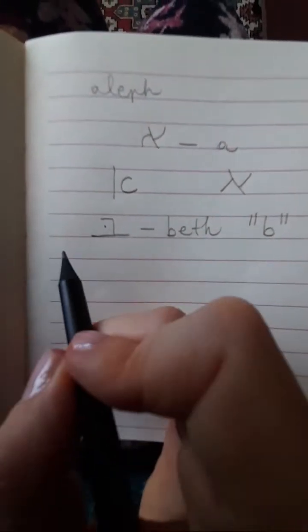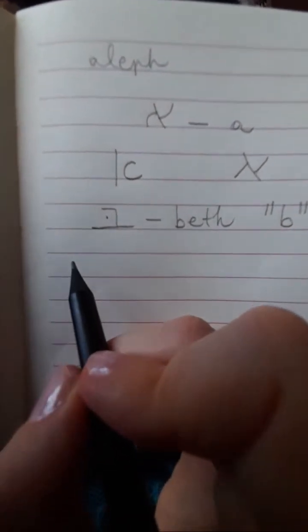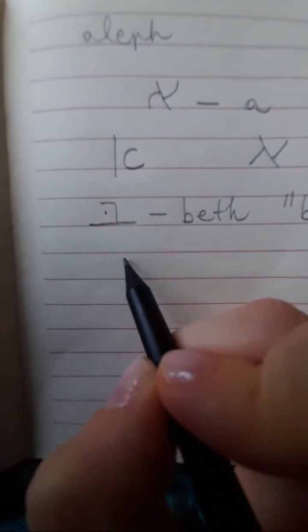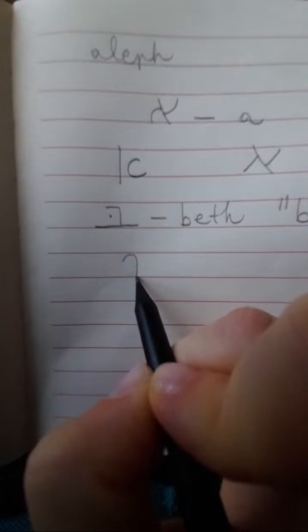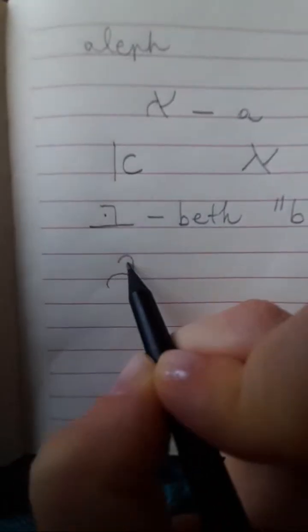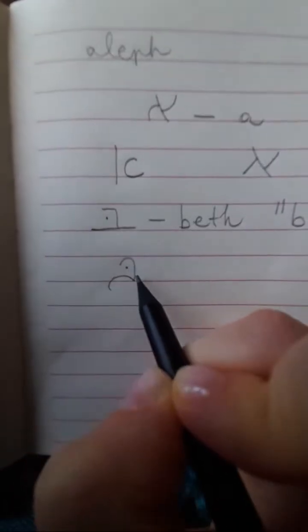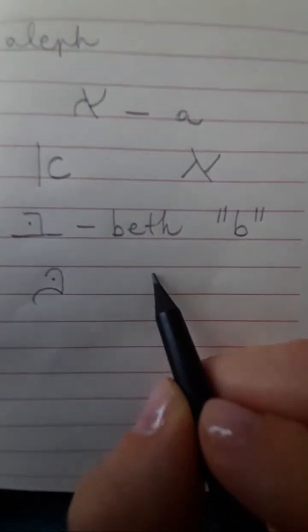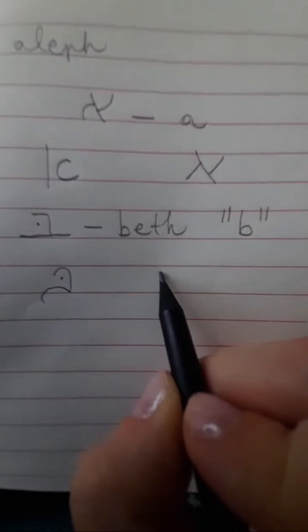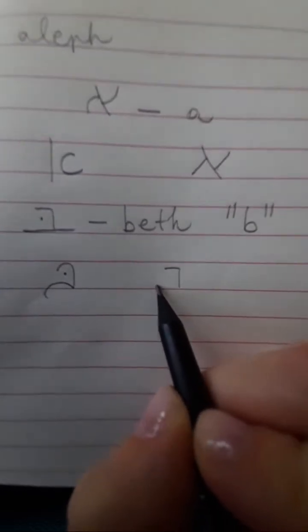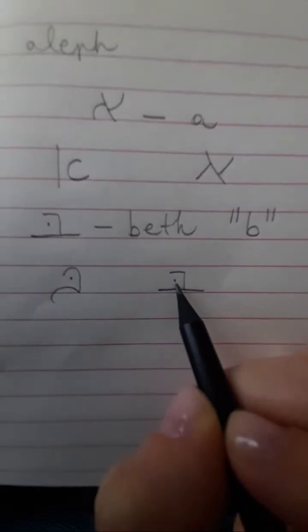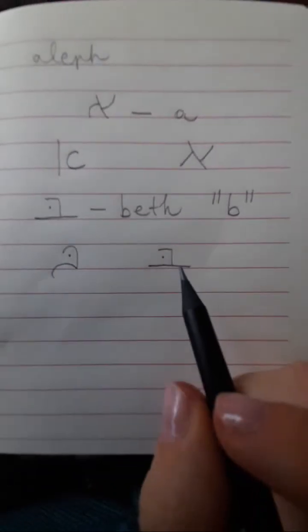So the everyday handwriting form will be this way, and in the middle, one point. And now the printed form of Bet is, and in the middle, a dot.